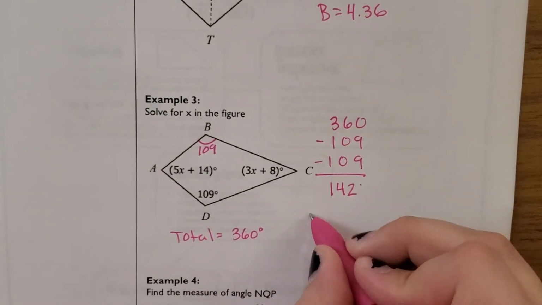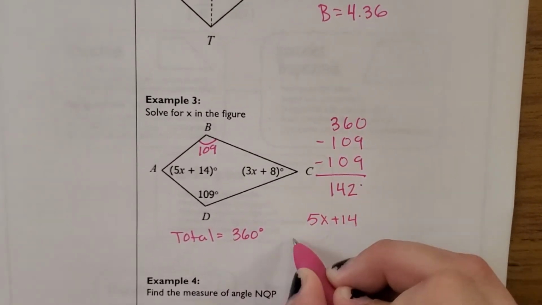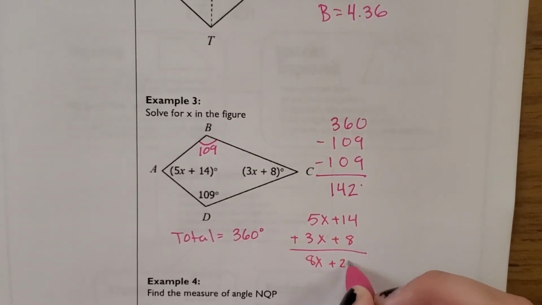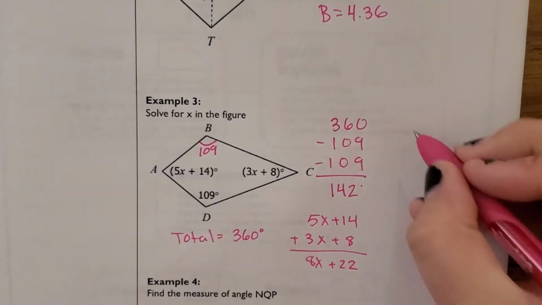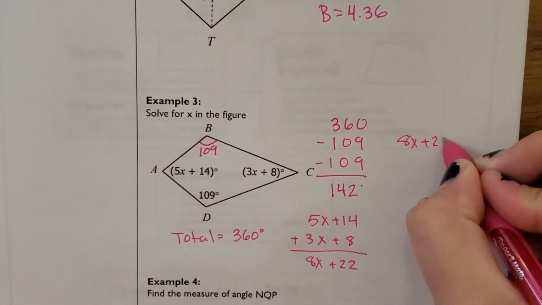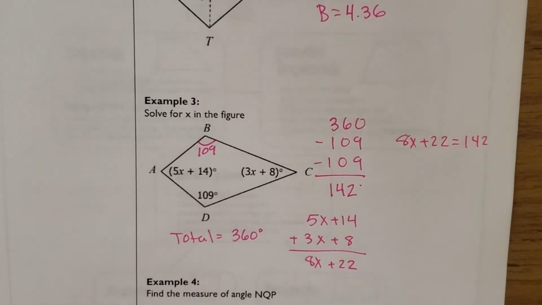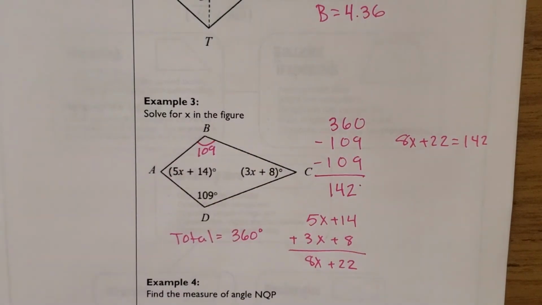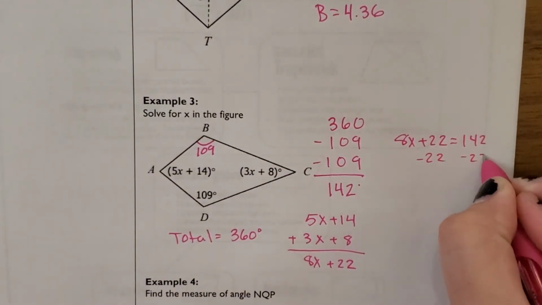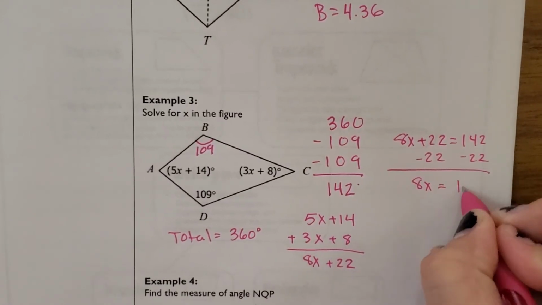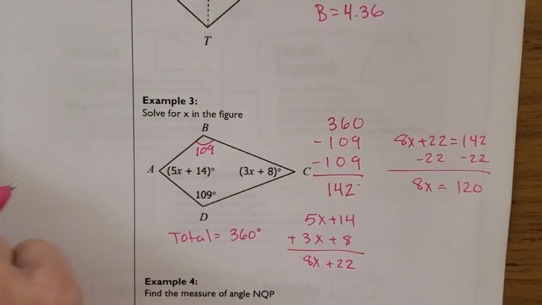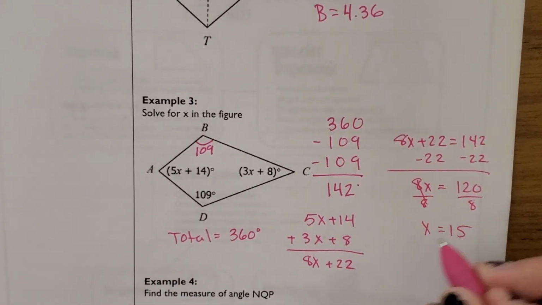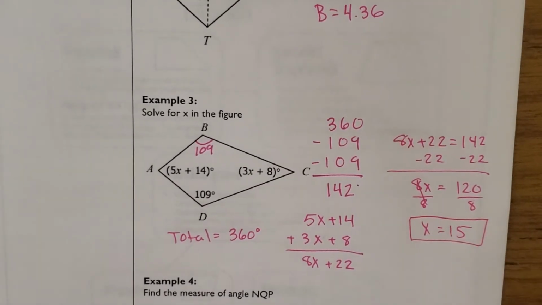So I'm going to add those together. 5x plus 14 plus 3x plus 8. So I get 8x plus 22. I know that that has to be the 142 that I'm missing. So I've got 8x plus 22, the two equations added together, equals the remaining 142 after we take away the two 109s. So I'll subtract 22. I get 8x equals 120. And when I divide that by 8, I get x equals 15, and that is what the question asked me to find, was what is the value of x?